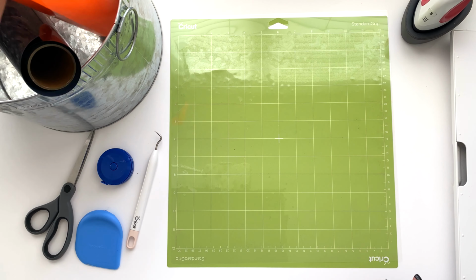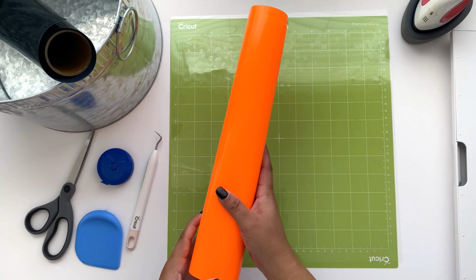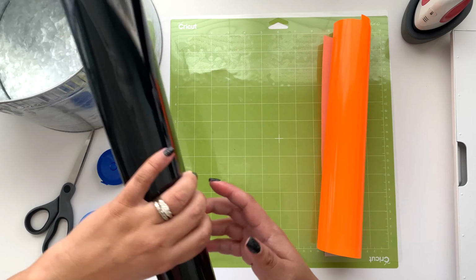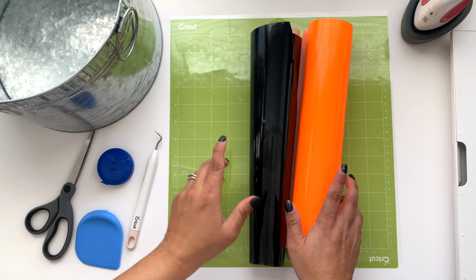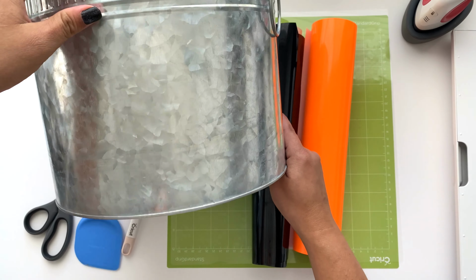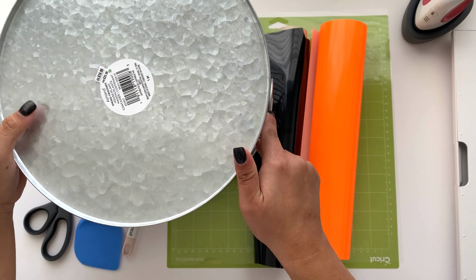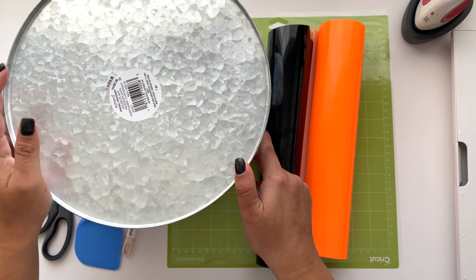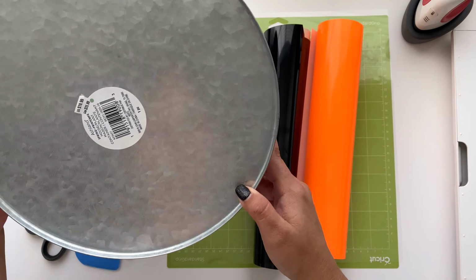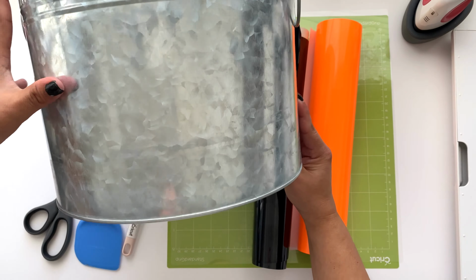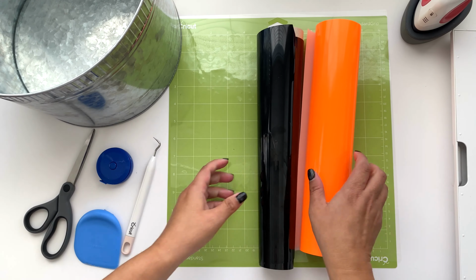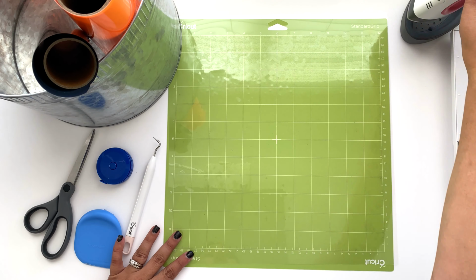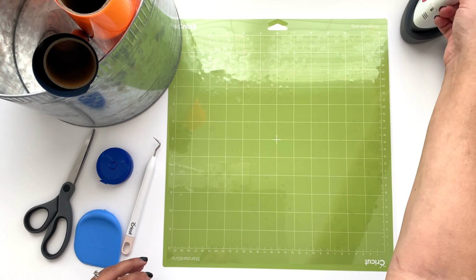The supplies I'll be using today to complete this project are the glow-in-the-dark orange heat transfer vinyl and also a black heat transfer vinyl. And then I found this bucket at Michael's. It was in the spring collection, so it was 70% off, so I got it for an amazing deal. The other tools I'll be using are my Cricut Easy Press Mini, and I'm going to need a weeding tool, a scraper, measuring tape, and a pair of scissors.